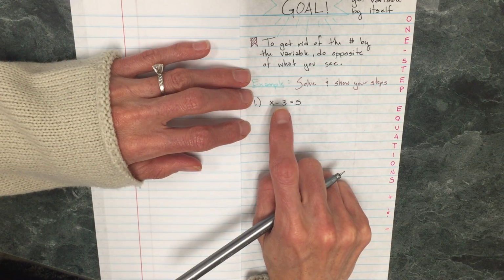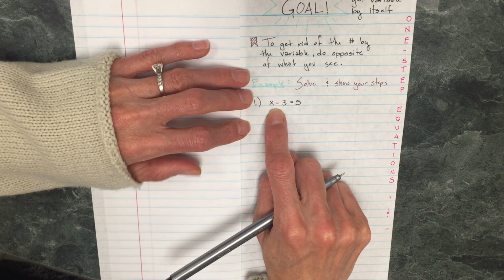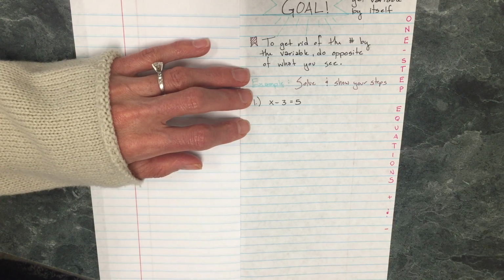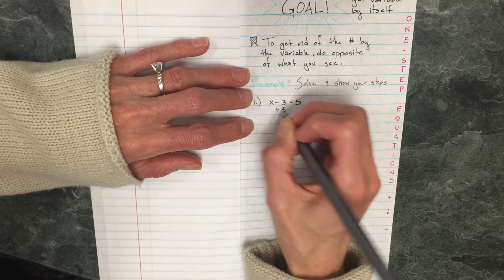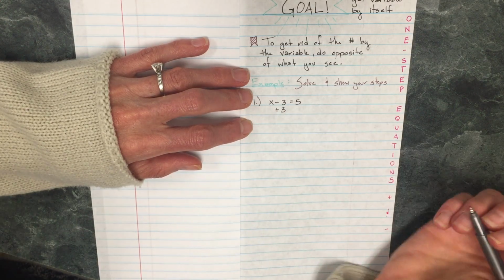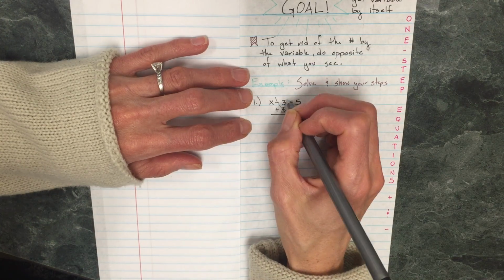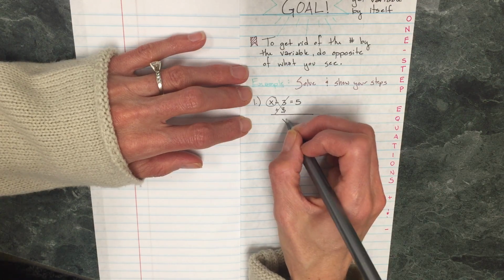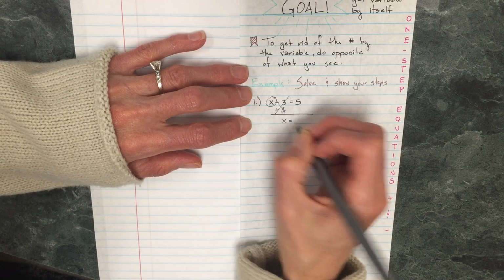So this 3 is subtracting. It's a negative 3. What's the opposite of negative 3? Adding 3 or positive 3. So to get rid of this number, if I add 3 to it, what's negative 3 and 3 equal? 0. So these actually cancel out, that negative 3. So all I have left over here is x. Isn't that perfect? That's all I wanted. I want to know what x equals.